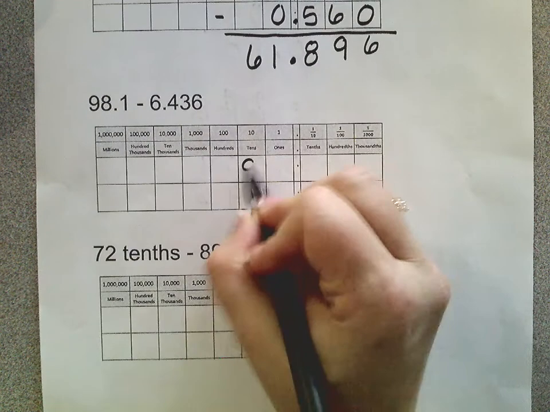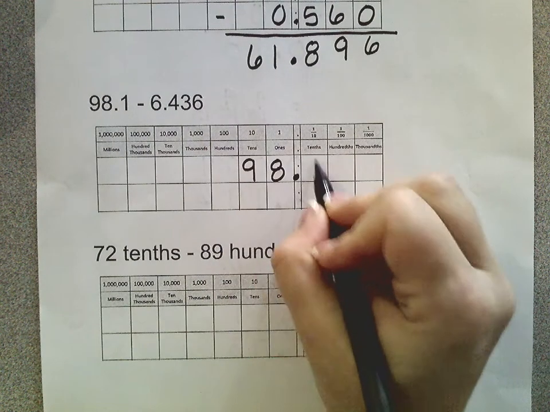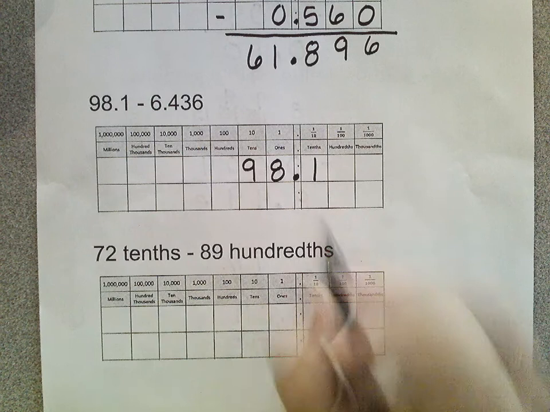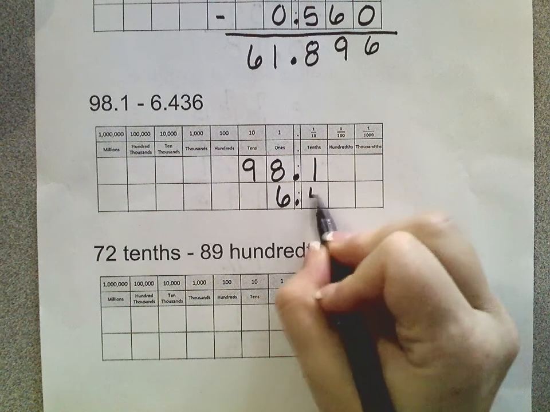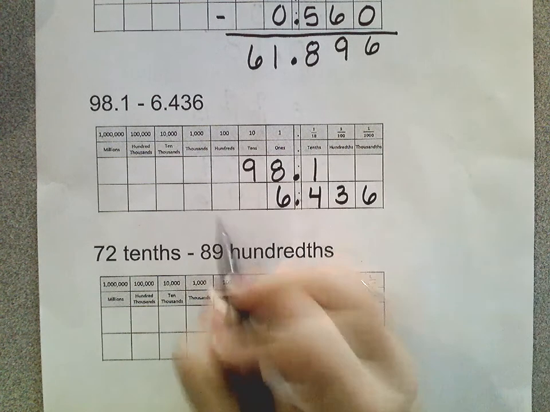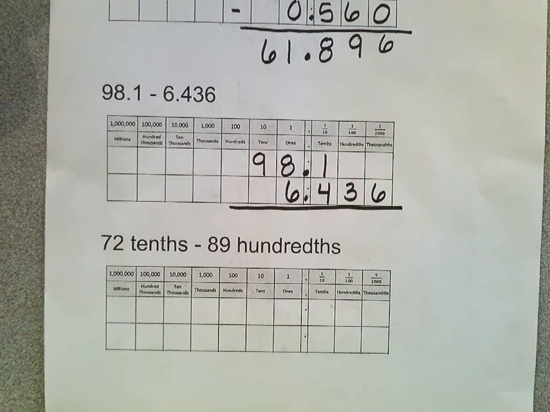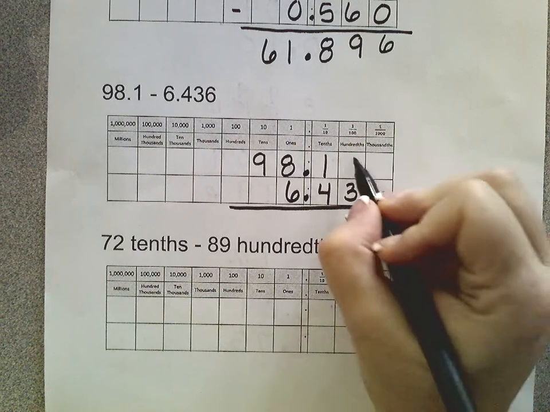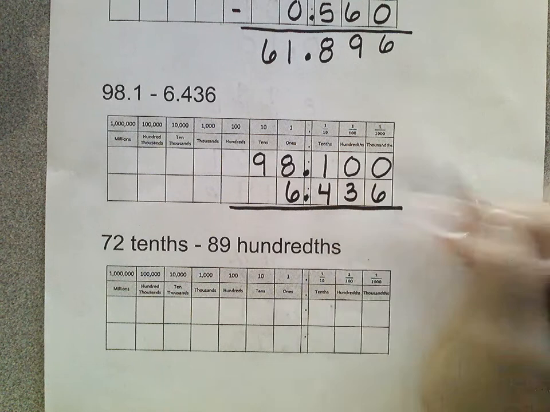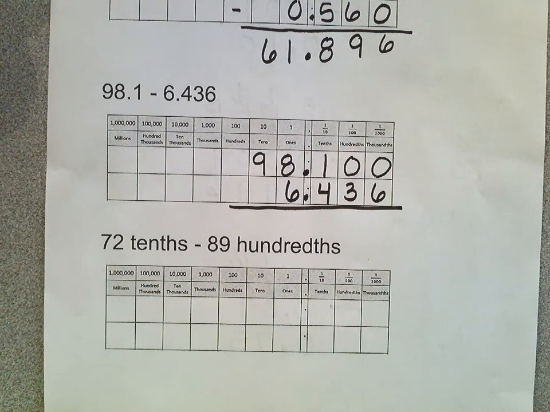All right, let's do the next one together. 98 and 1/10. I'm going to be subtracting 6 and 436 thousandths. Looks very strange written like that, but you have to line up place value to place value, decimal to decimal. So we're going to add in some place zeros. Now it looks a little bit better, and we didn't change the value. So I'm going to go ahead and subtract.